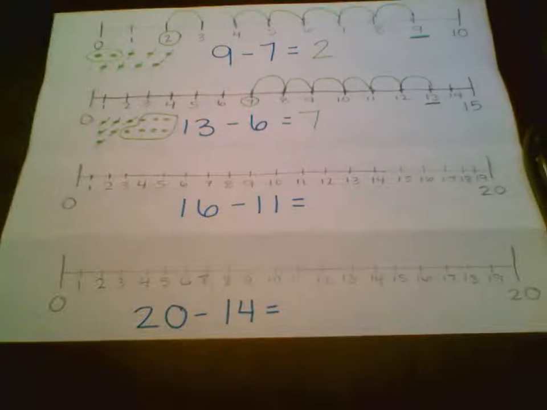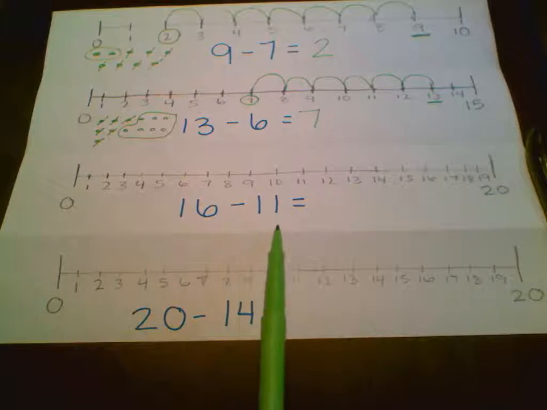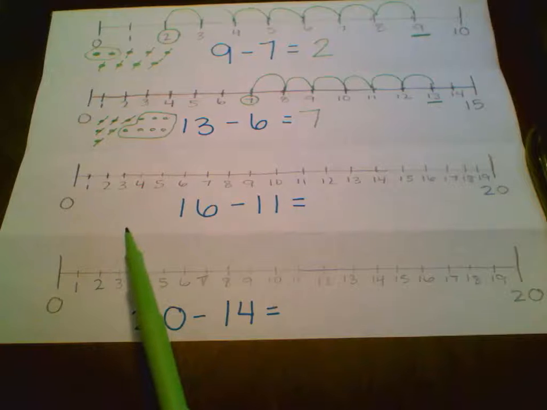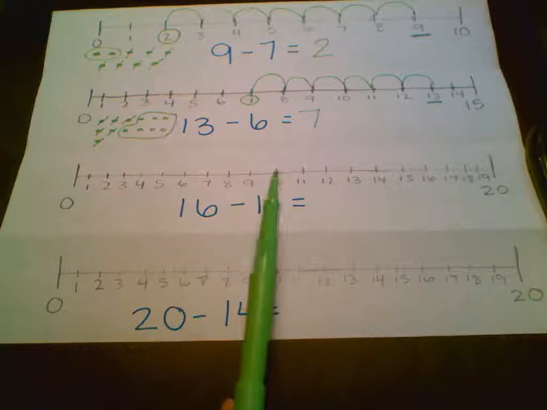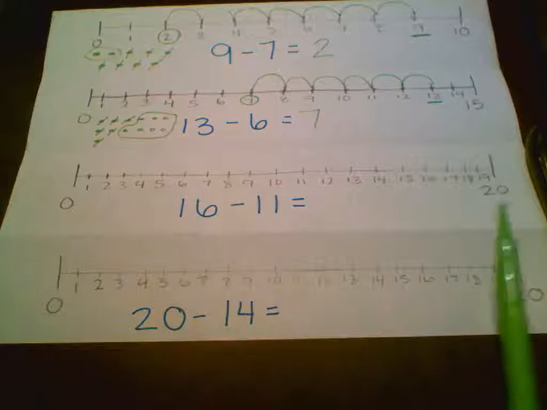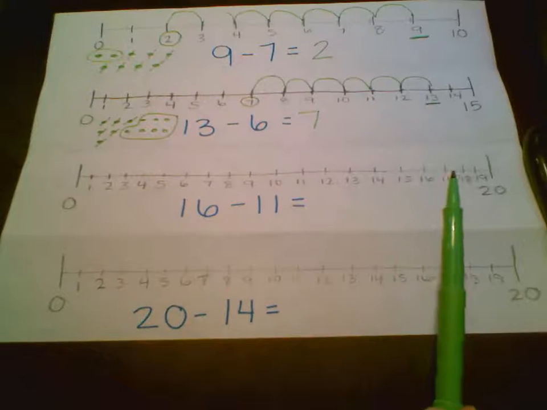The next subtraction problem that I'm going to work on is 16 minus 11. Ooh, that's big. That's starting up really high. So let's look at our number line to make sure that we have the right number line for this job. I see I'm starting at 0 and going to 20. Let's make sure we're counting by ones.